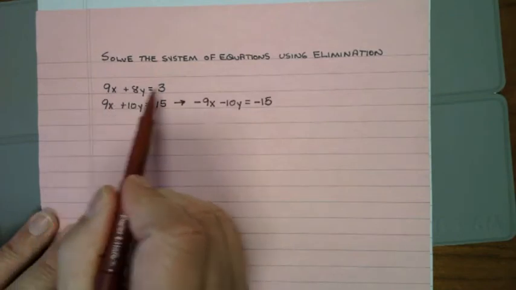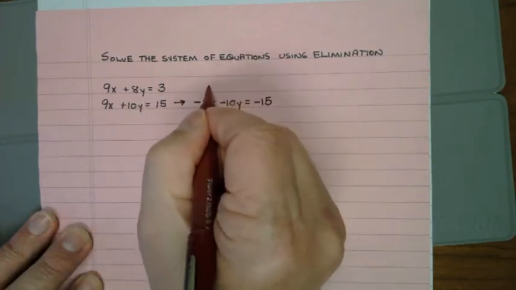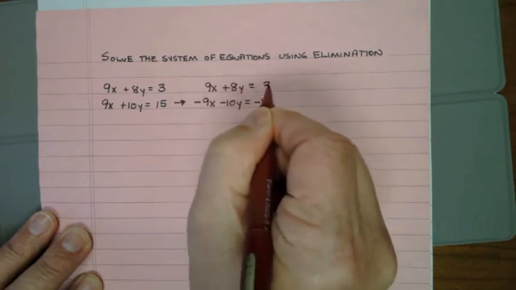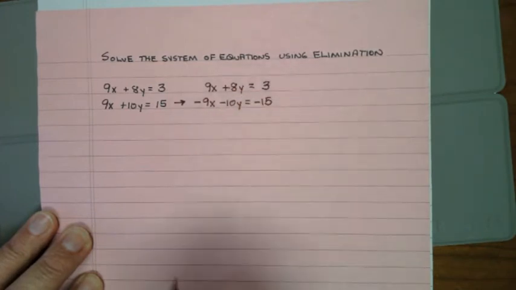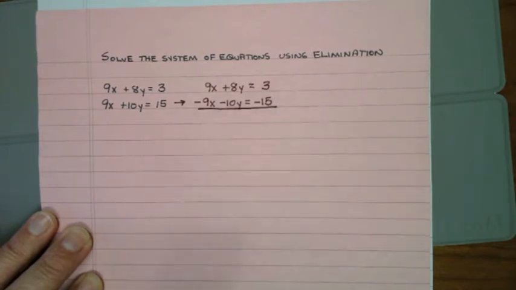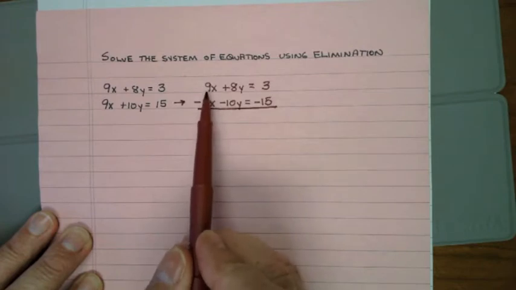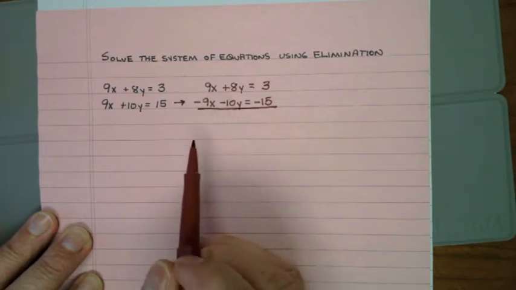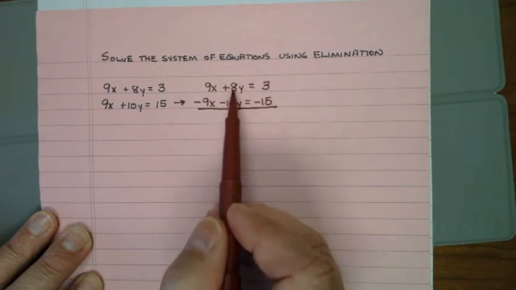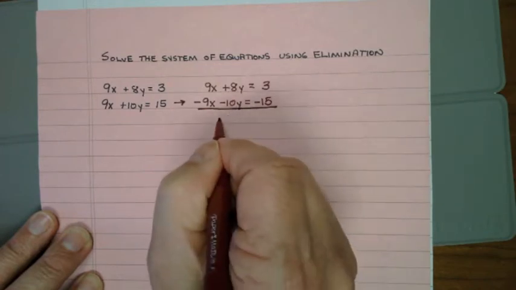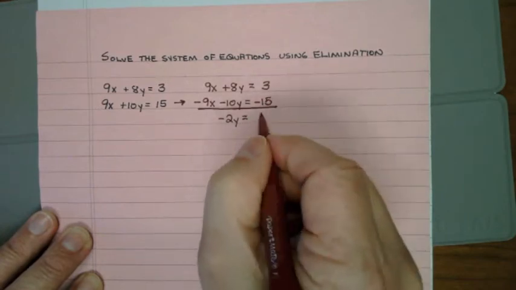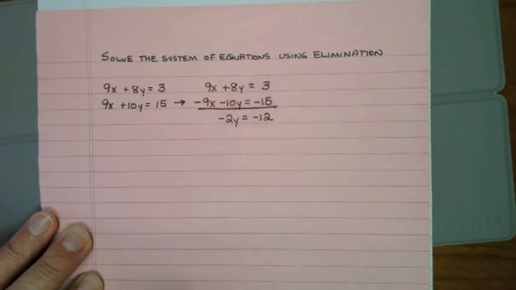I'm going to bring this other equation over, set it on top of it, and now I'm going to try and combine these two equations together and hope that one of the variables is eliminated. Which variable is eliminated? The x's, because this is a positive 9x and this is a negative 9x. So this new equation I'm about to write down will not have x's in it. 8y, negative 10y put together, negative 2y. 3 and negative 15 put together, negative 12.